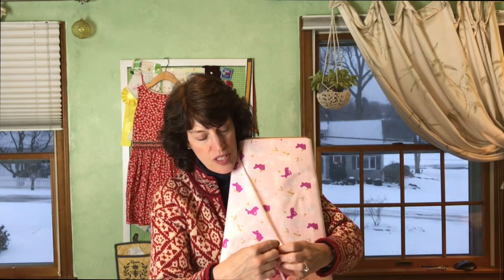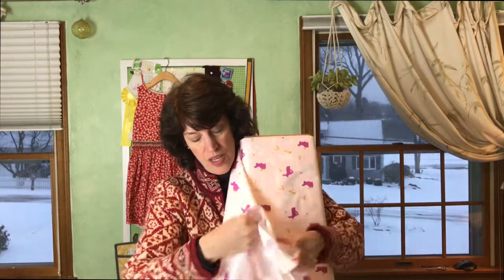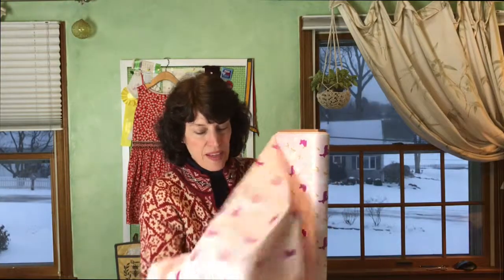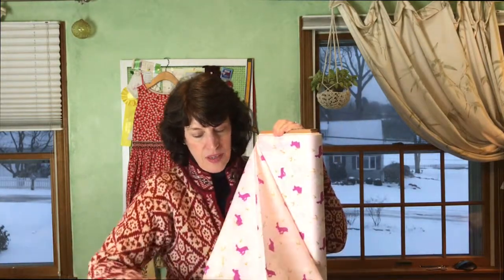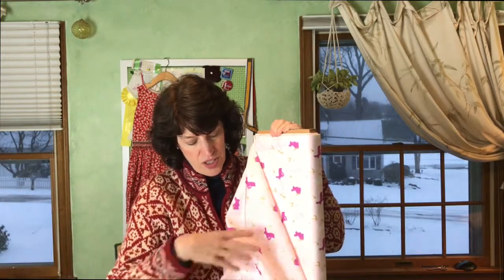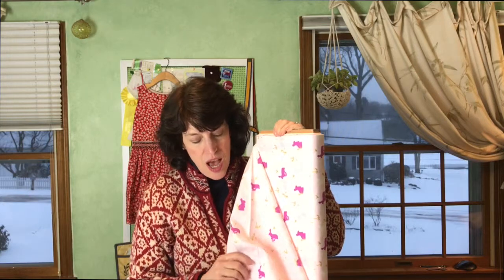The one downside with a quilting cotton, and the reason you might not want to use it, is that it is a little bit stiffer. Most ready-to-wear is not made out of quilting cotton, and it just has that little bit more stiffness to it.